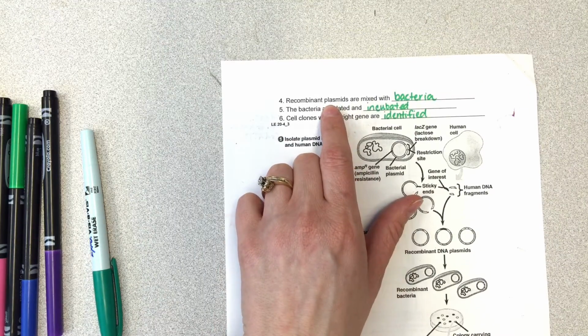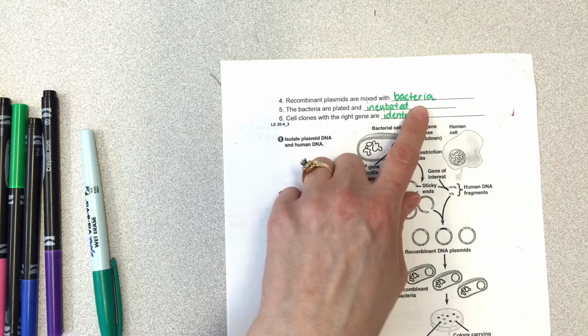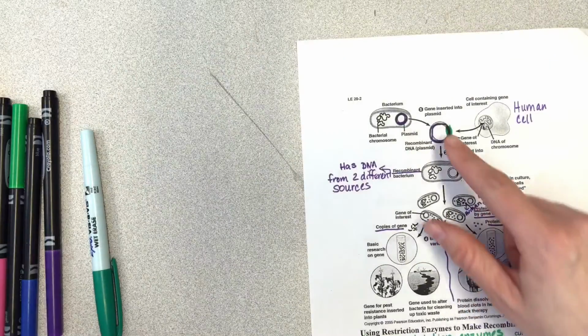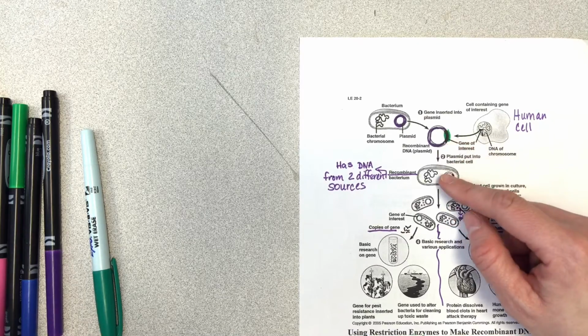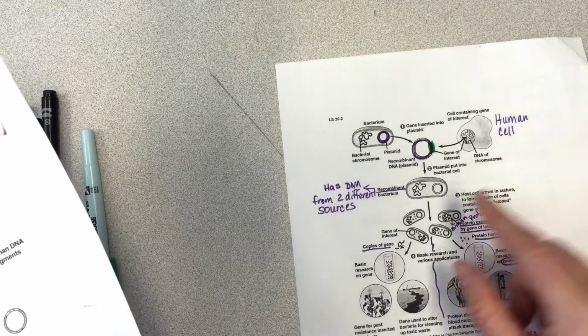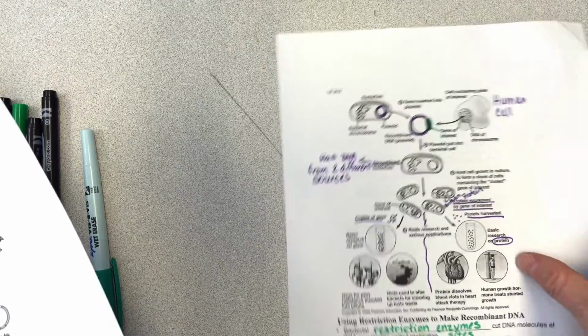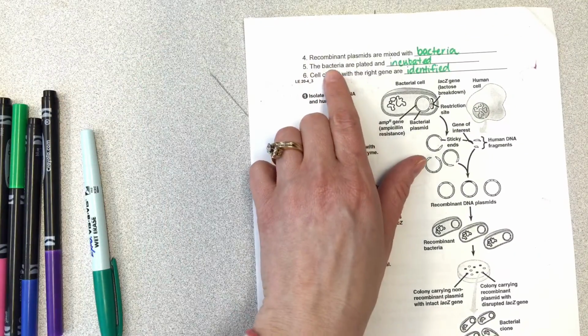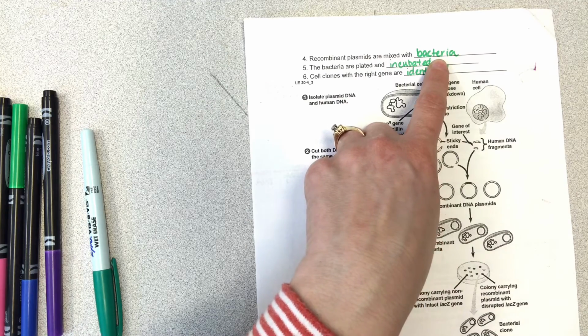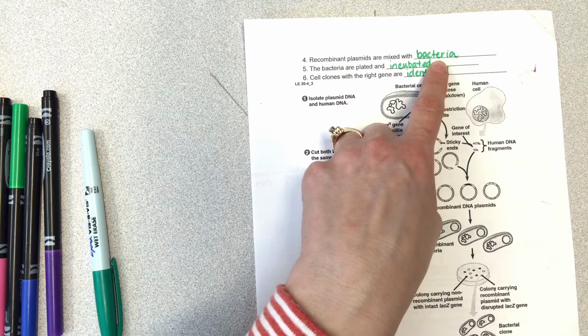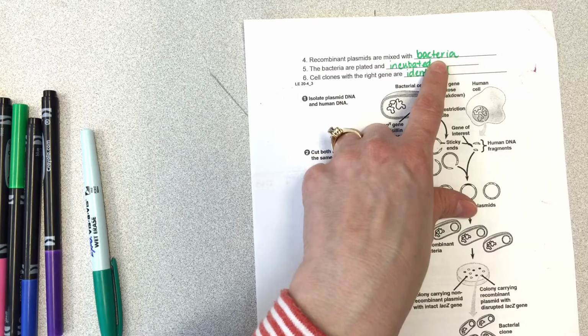4, the recombinant plasmids are then mixed with bacteria. So now that we have the recombinant plasmids, we have to mix it with the bacteria in hopes that the bacteria will take up that recombinant plasmid and therefore obtain a human gene. Then, we mix the plasmids with the bacteria. Remember, these are really small. We can't see it happening. So we have to just mix it in solution and hope that the bacteria took it up.